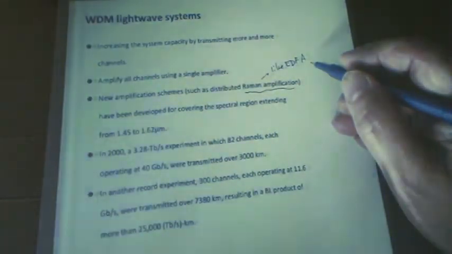Maybe we'll sneak some details in on that later, but it works just like an EDFA. The atomic details of it are a little bit different. It's pretty impressive what we're getting up to.